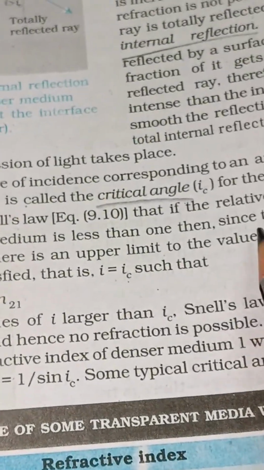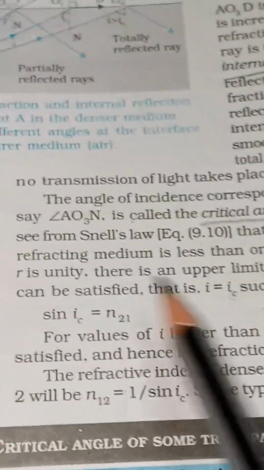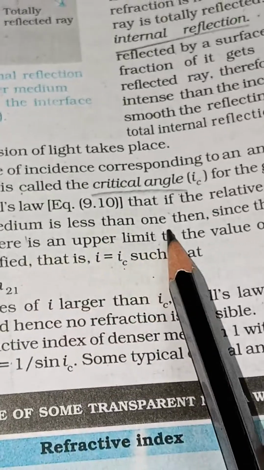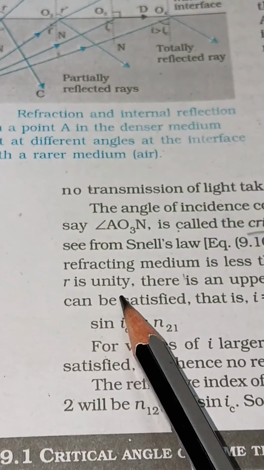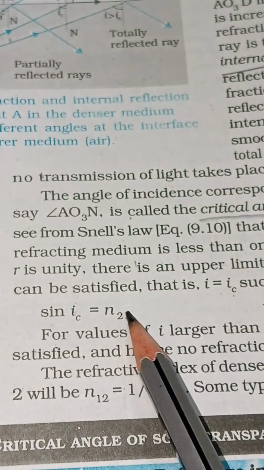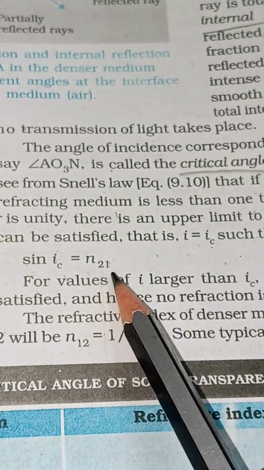If the relative refractive index of the refracting medium is less than 1, then since the maximum value of sin r is unity, there is an upper limit to the value of sin i for which the law can be satisfied, that is i equal to i_c, such that sin i_c is equal to n21.